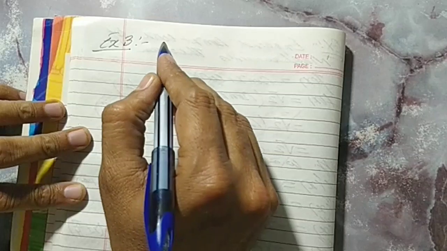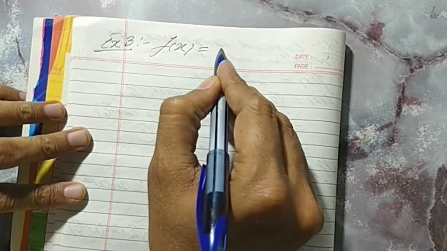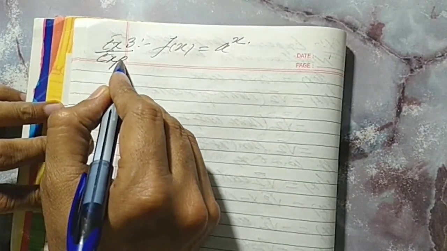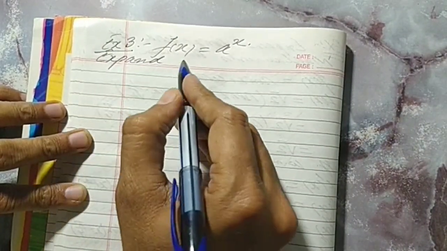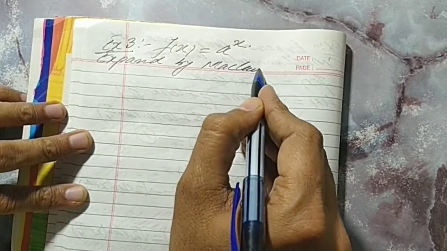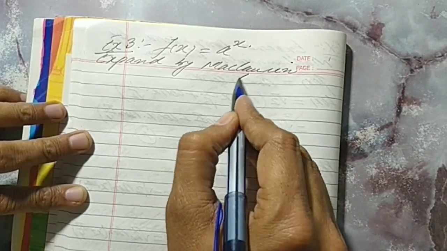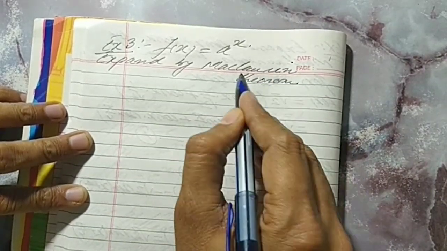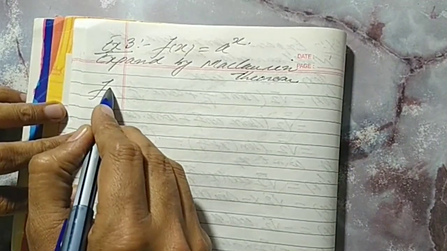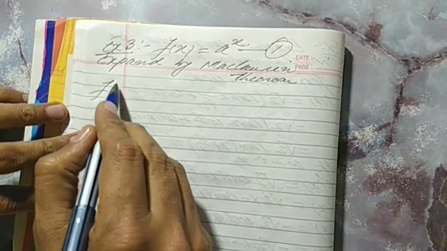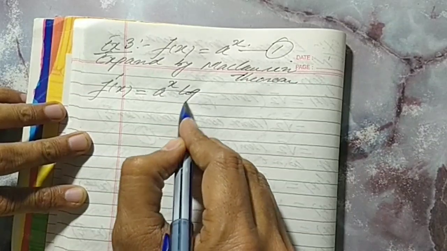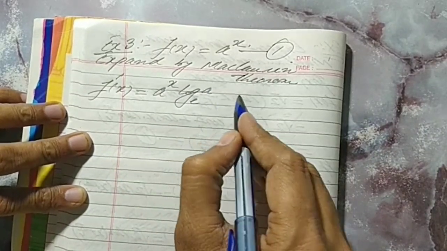Now let us take the third example, f(x) is equal to a raised to the power x. Expand by Maclaurin's theorem. So first we have to differentiate it with respect to x. So we get f'(x) is equal to a raised to the power x log a base e.